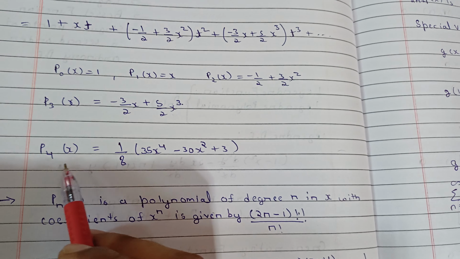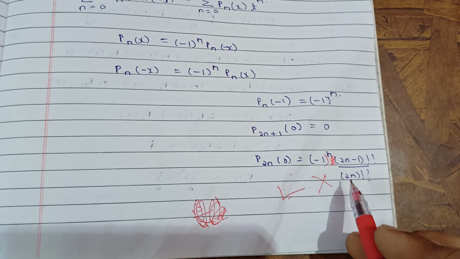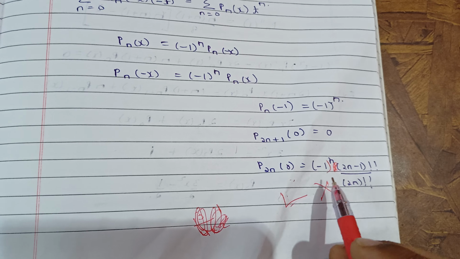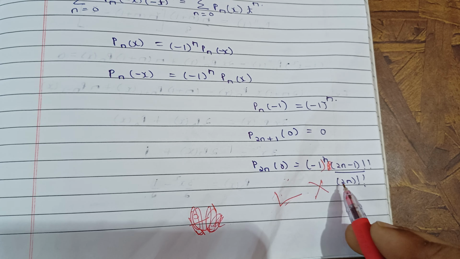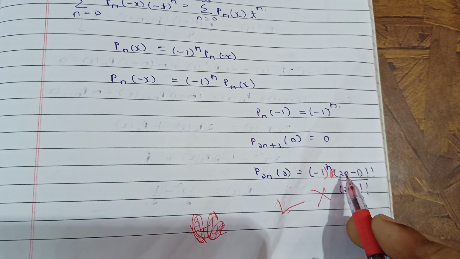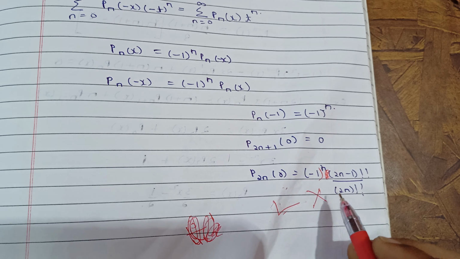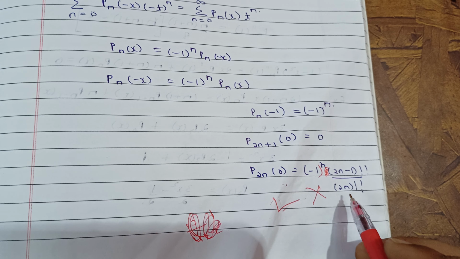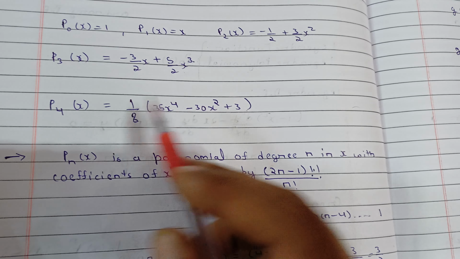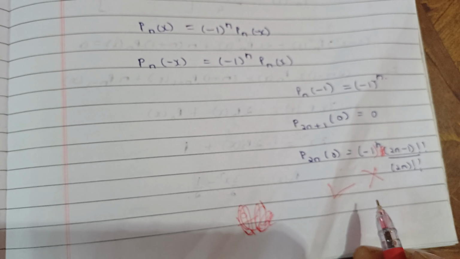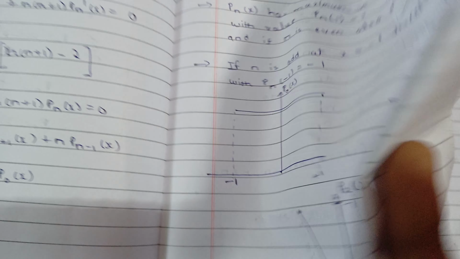Same if you need to find P4 at 0, you will put n equal to 2 here, and 2 will give you here 3, and it will give you 2 to the 4, and here it will be plus 1, so it will be 4 into 2, and here it will be 4 minus 1, 3 into 1. So what you will get here is 3 upon 8, because this is 4 into 2, 8. So again, at x equal to 0, this will give you 3 upon 8. So you are getting the same result. So this formula is very much right. So let's move forward.